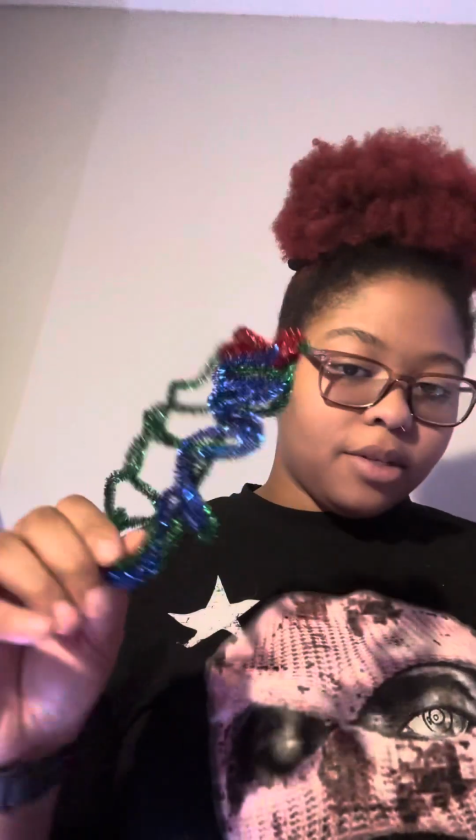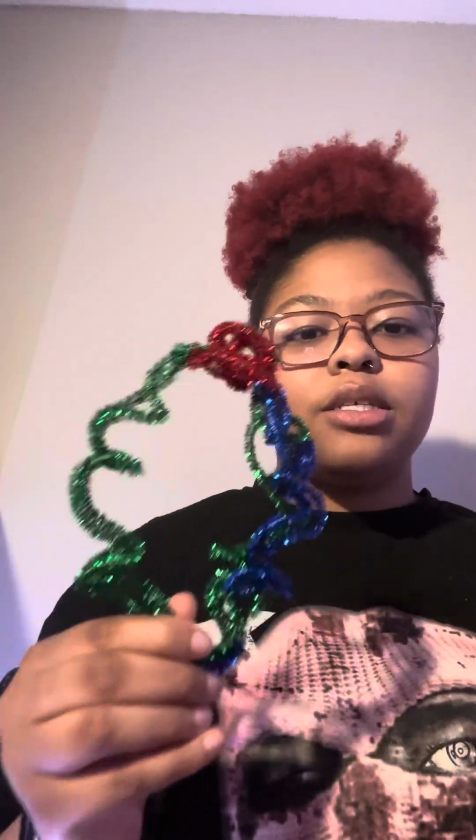Hello, my name is Lawanze Razor, and today I'll be presenting my model of the KRAS protein, or Kirsten rat sarcoma viral oncogene homolog. This is what it looks like. It is a small GTPase protein that plays a crucial role in cell signaling.